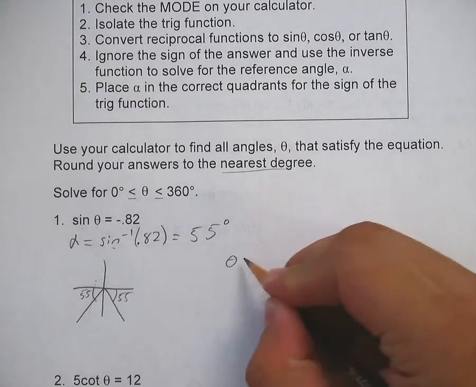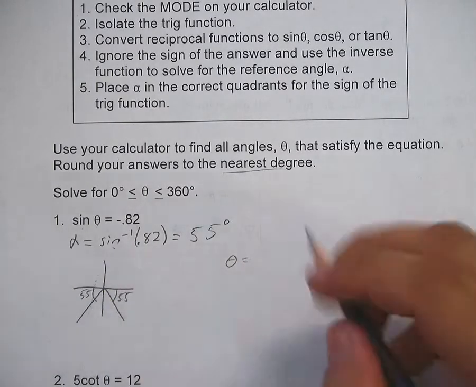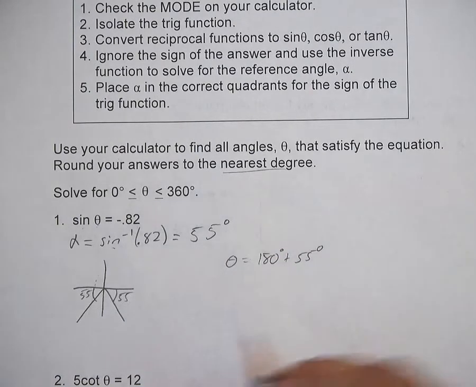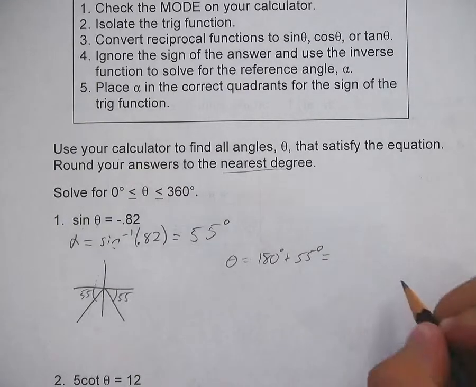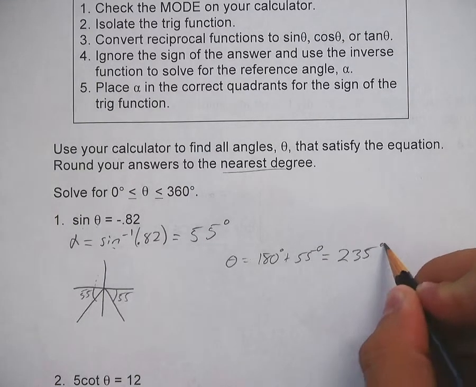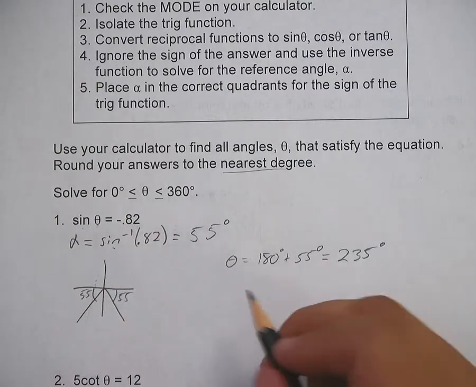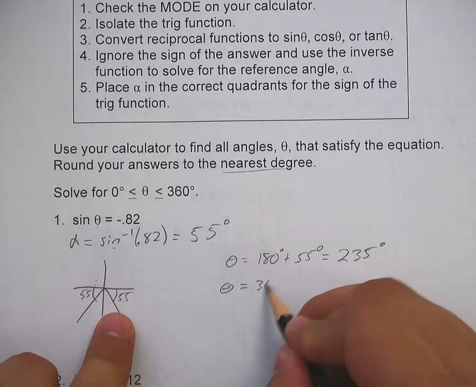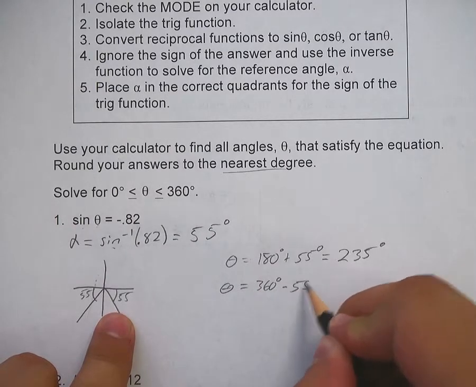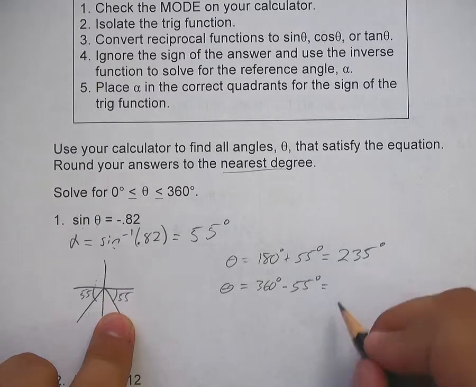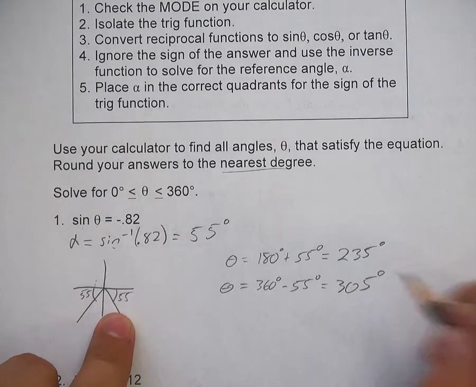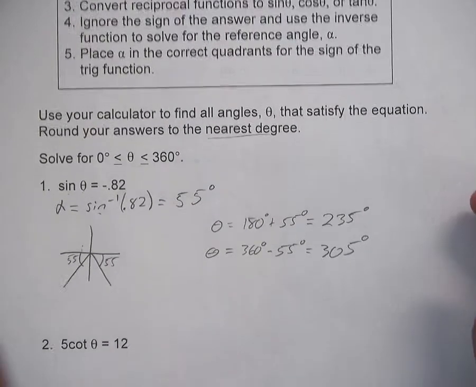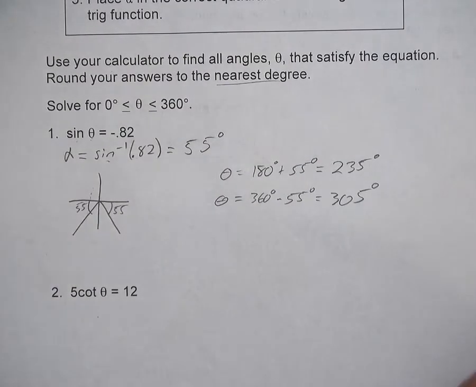So I'll take theta is 180 plus 55. 180 degrees plus 55 degrees since you're in quadrant 3. And that's 235 degrees. And then you take the fourth quadrant, which is 360 minus 55 degrees, is 305 degrees.